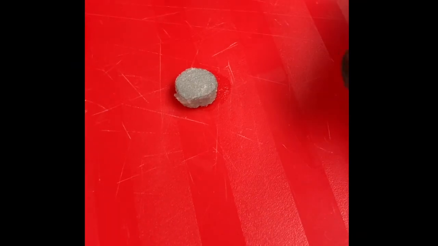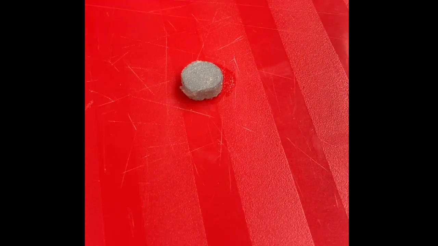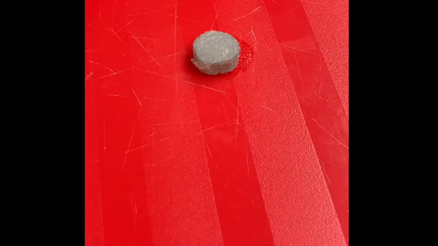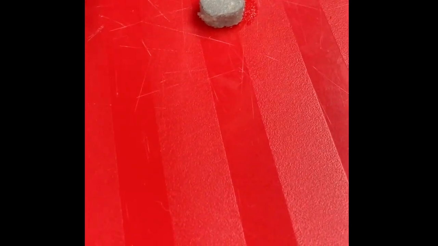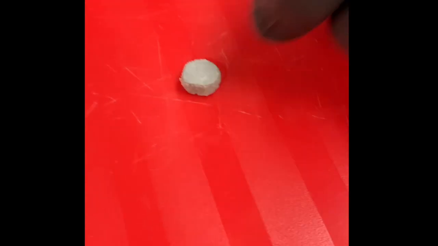What we're going to do now is look at lithium, which is in the first column. It's actually element number 3, so it's super lightweight. Doesn't hardly weigh anything.